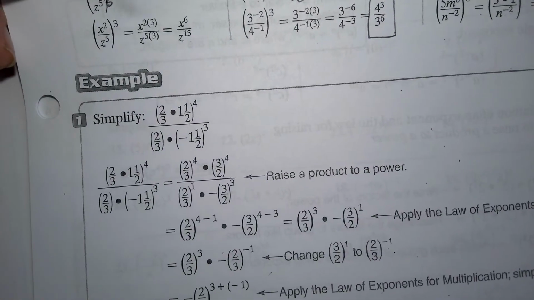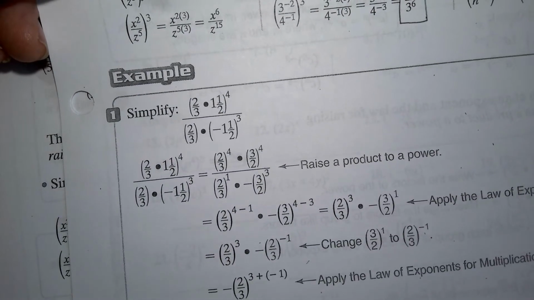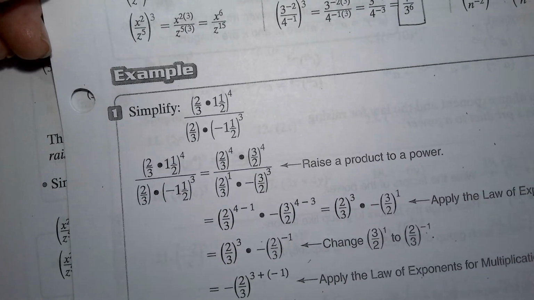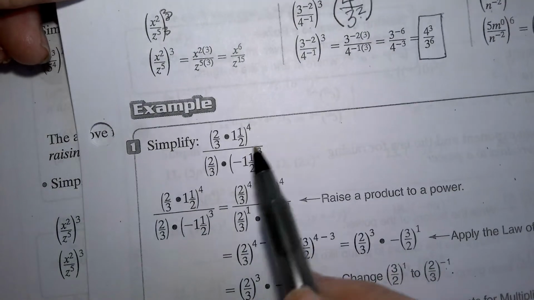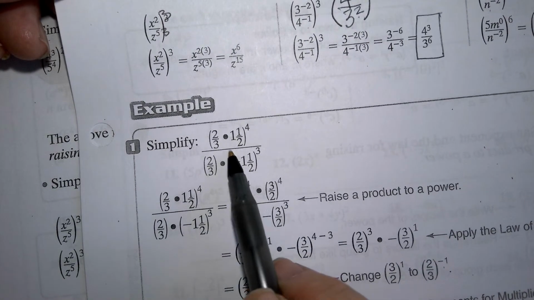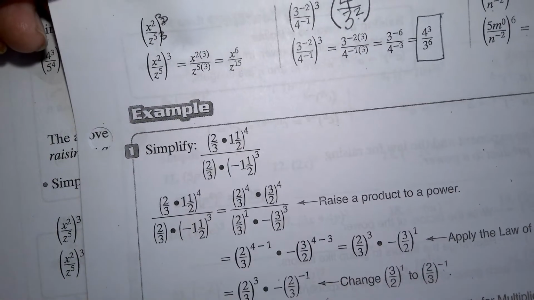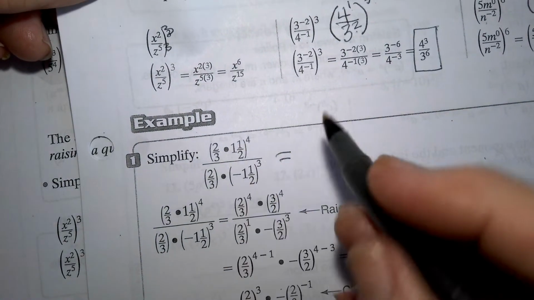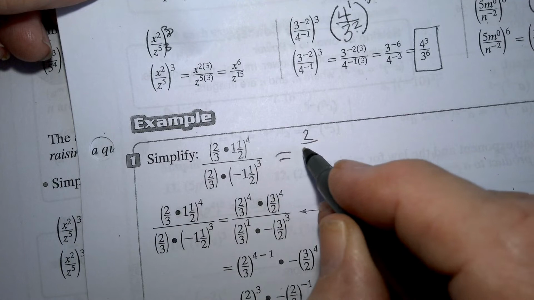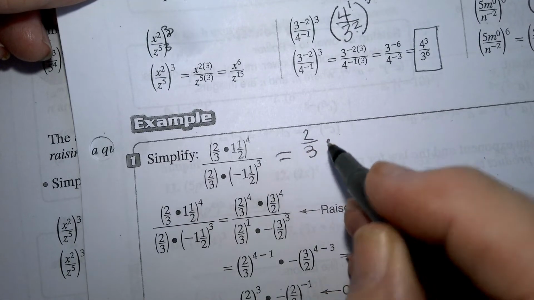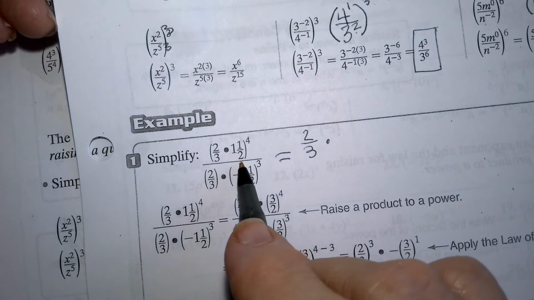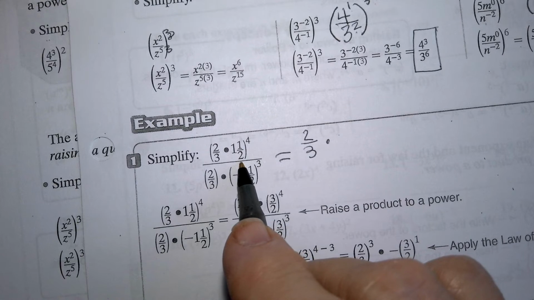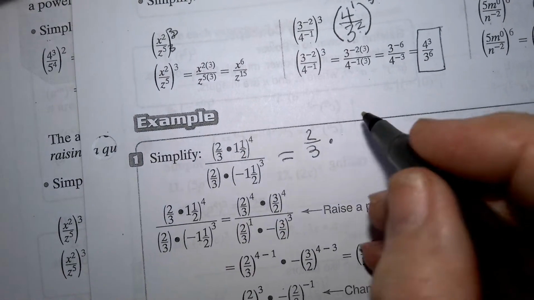Oh, let me see what they're doing. They're first getting everything in improper form. So let's see what if we're going to work this ourselves. So it's going to be 2/3 times, what is this going to be in the improper form? 3/2.